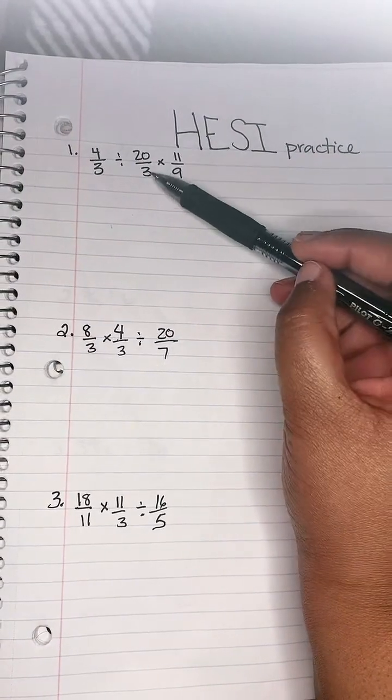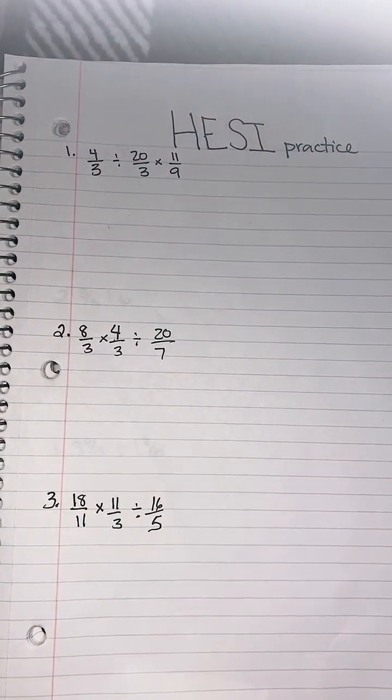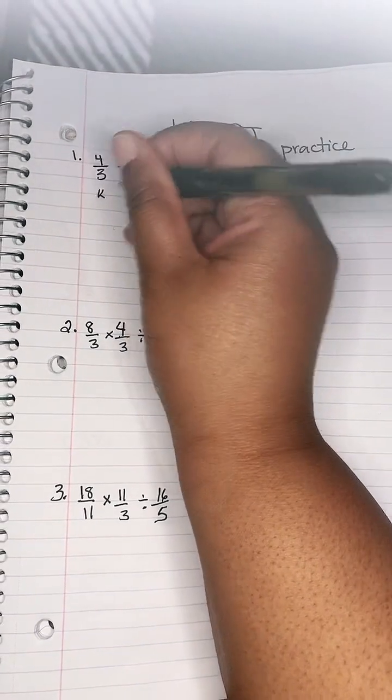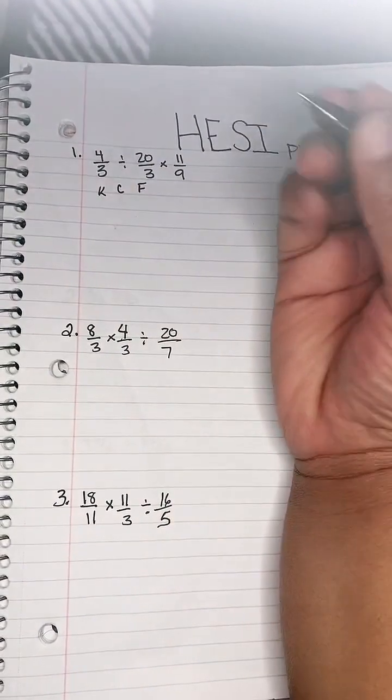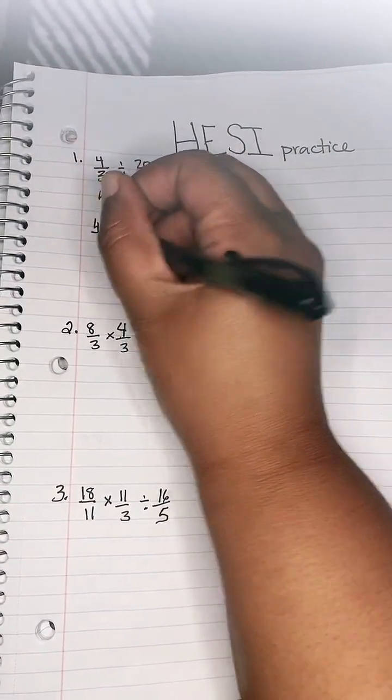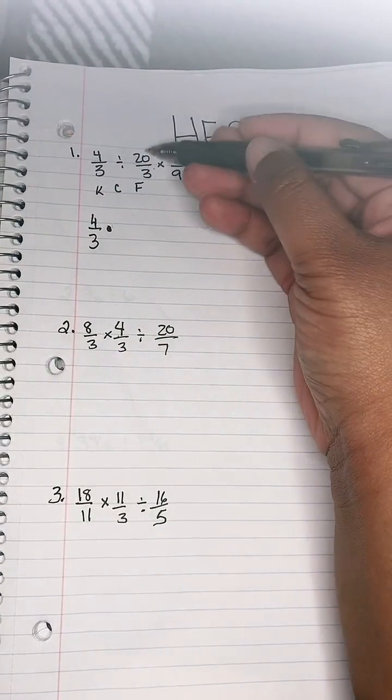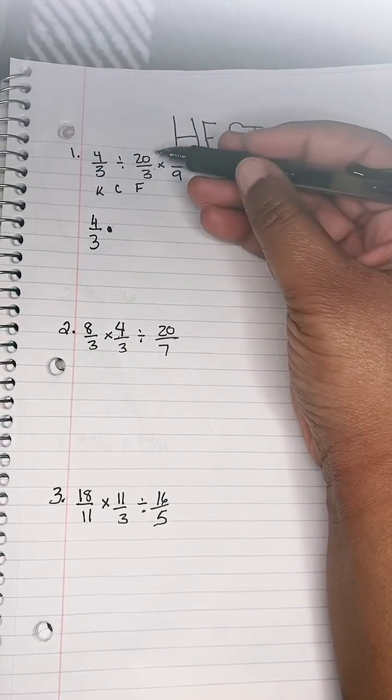4/3 divided by 20/3. Can somebody tell me what do we have to do first? Oh, good. Somebody said they love fractions. Somebody went through Kuman. Keep, change, flip. Perfect. Keep, change, and then we're going to flip. So we're going to keep this 4/3. We're going to change this division to times. And then we're going to flip, reciprocal. That's another word.